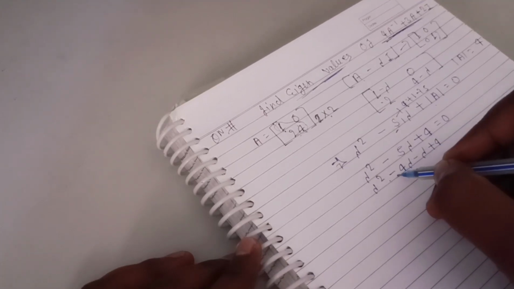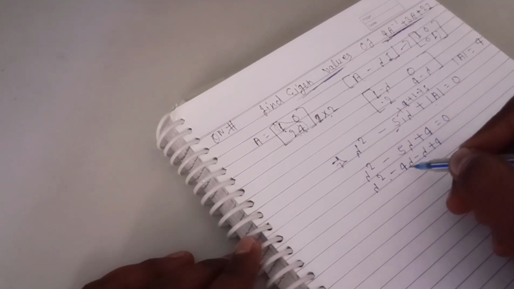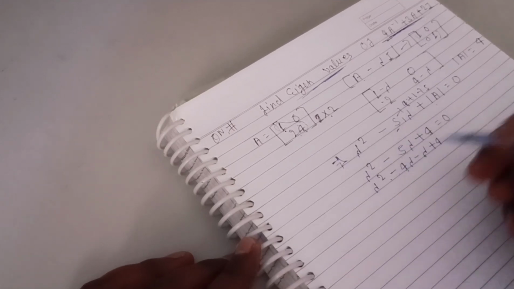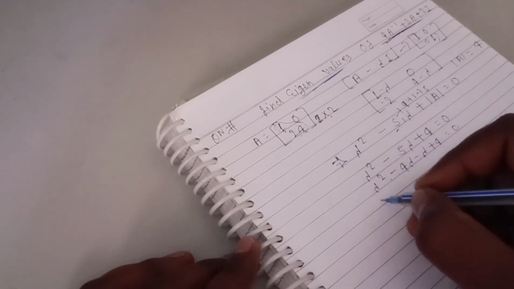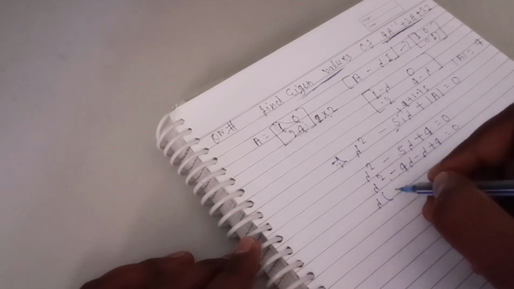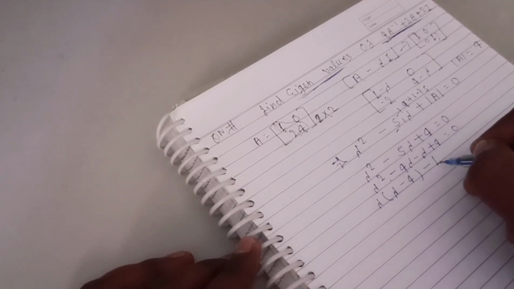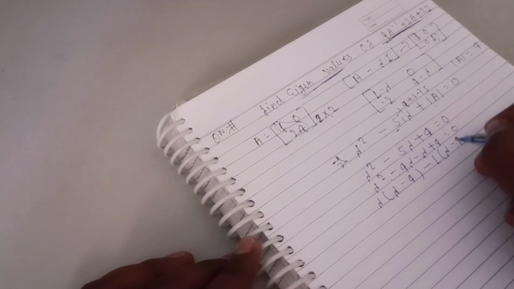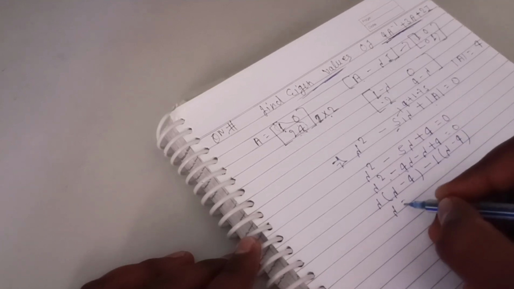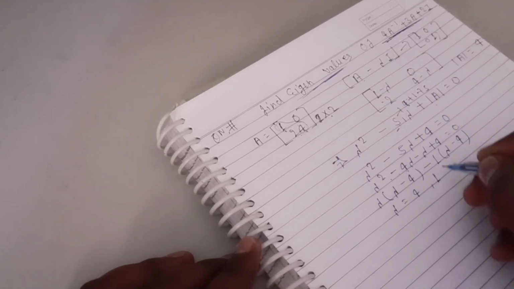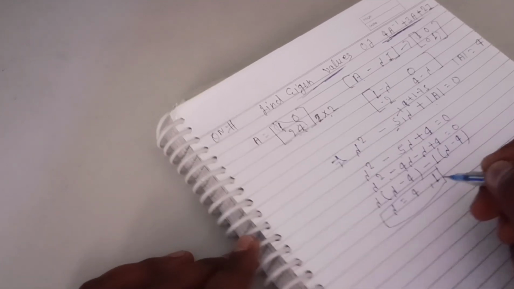See, here if we add, then we will get minus 5 lambda. If we multiply both of these, then we will get plus 4 lambda square. Okay, is equal to 0, and we will take lambda common, and then lambda minus 4, lambda minus 1. So lambda is equal to 4 and lambda is equal to 1. So here we are getting two values of lambda.